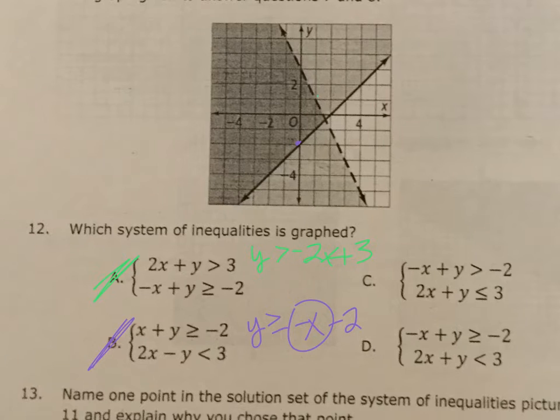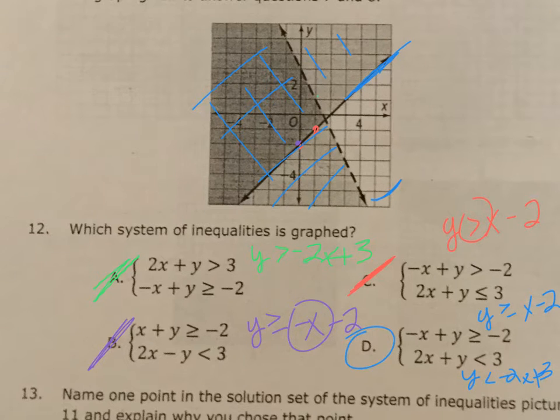So C, you have y is greater than x minus 2. Well, that's the wrong kind of line. This is the right y-intercept. It is the correct slope, but this is a solid line. That should be dashed. That means it better be D, since that's the only one I have left. So y is greater than or equal to x minus 2. That's this line here. And it's greater than, so it is shaded above. That checks out. This should be y is less than negative 2x plus 3. And that's this line, and it's dotted, and it is shaded below. So that also checks out. So D is the correct answer.